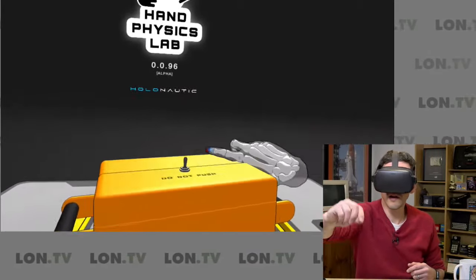Yeah, so I would have to say the precision on the hand tracking is pretty good. The challenge, I think, is getting the tactile feedback to make it feel like you're actually holding something. Yeah, that's a hard one.